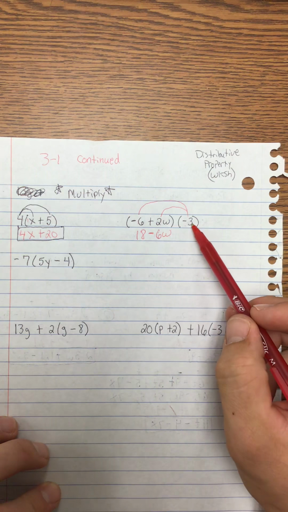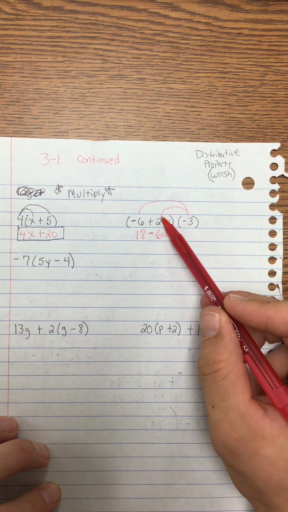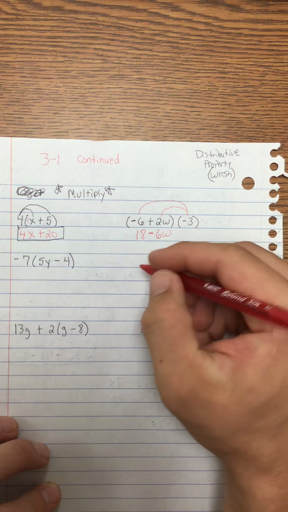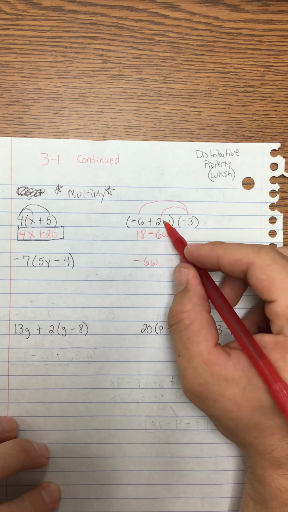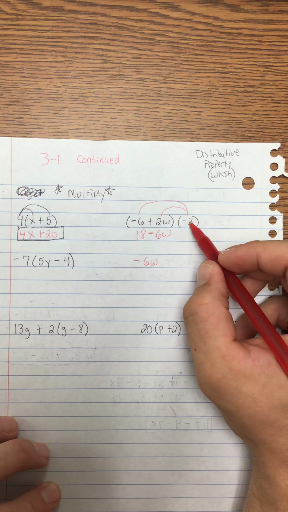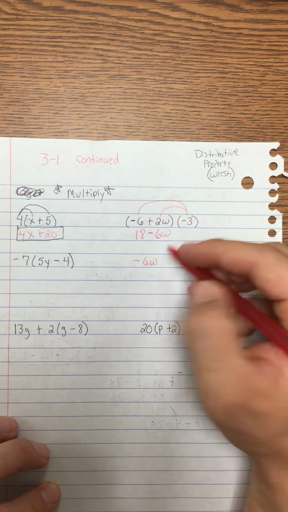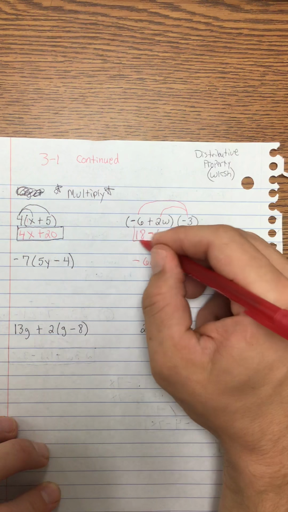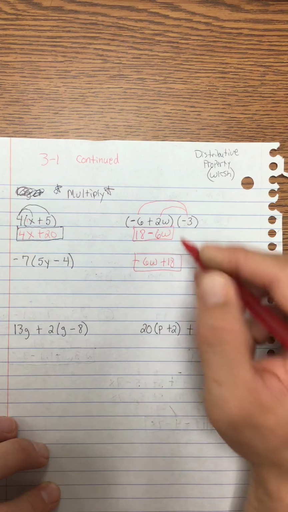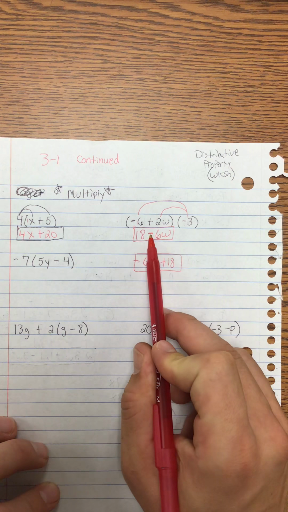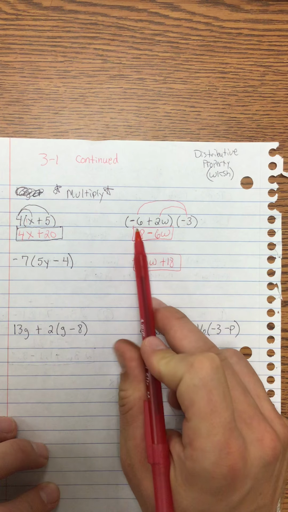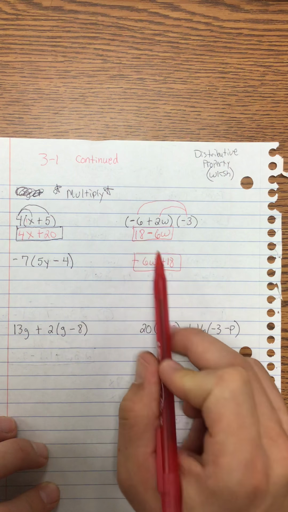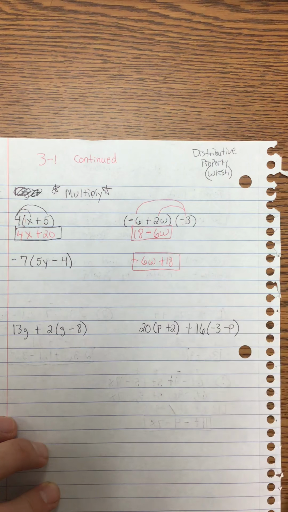Now, if you multiply this -3 times this 2w first, that's okay. You would just get -6w first because I have different signs, so the answer is negative. And then this -3 times this -6 is a positive 18. So either of these would work. As long as that 6w has that minus or negative sign in front of it, which it does in both cases, and this 18 has a plus sign, or it's indicated with a positive sign, which it does in both cases. So either of these is right, they mean the same thing. They are both in simplest form. All right.